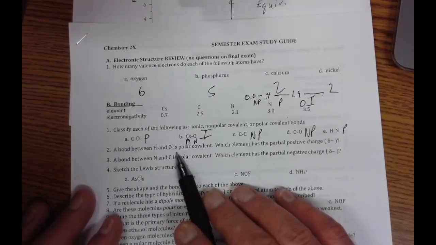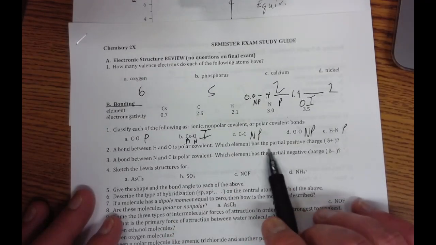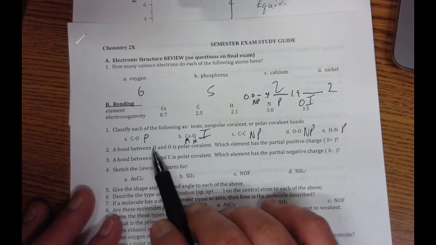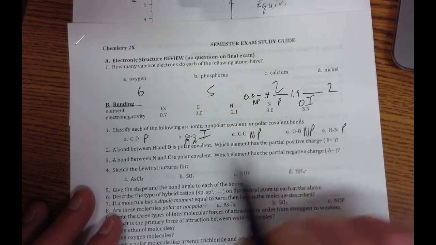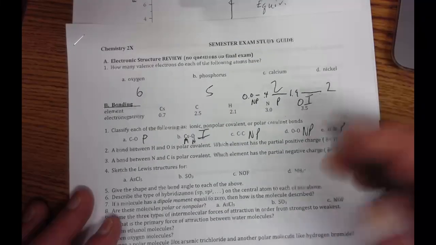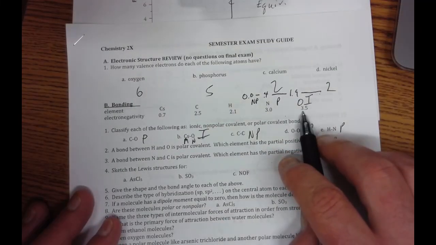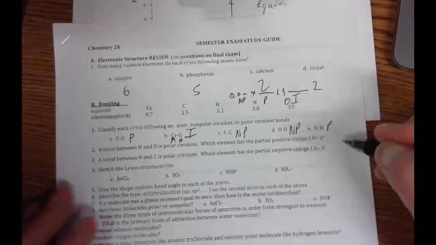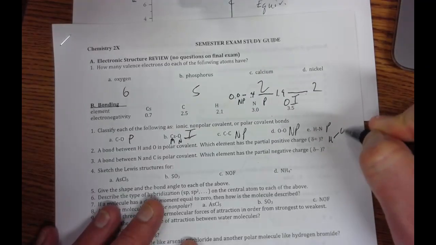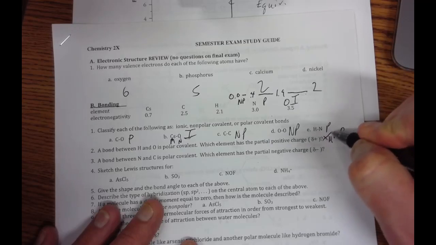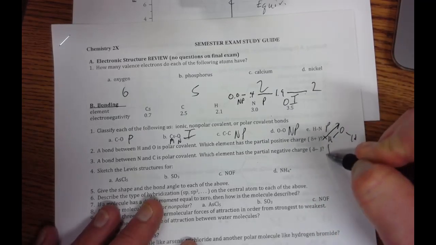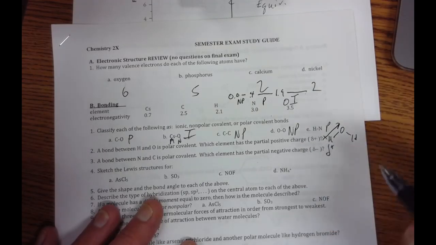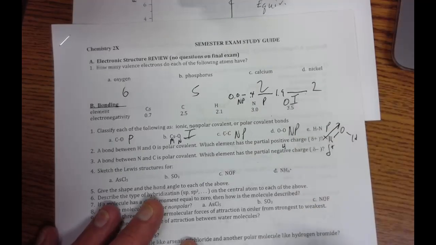A bond between H and O is polar covalent. Which element has the partial positive charge? So we look at H and we look at O. O has a 3.5 for the electronegativity. Electronegativity is a pull on the electrons in that direction. So basically, if this one's higher than this one, it's going to pull the electrons toward O. If we write that out, for example water, we would see that the electrons go towards the O. This little plus means that this is going to be a partial positive for the H. So H would have the partial positive.